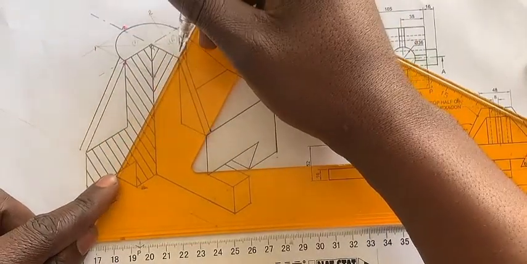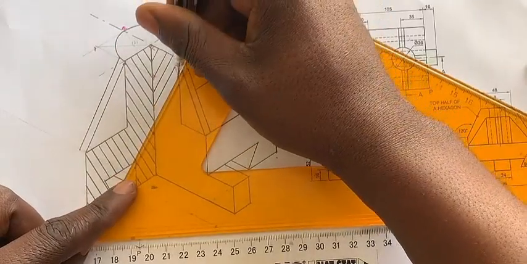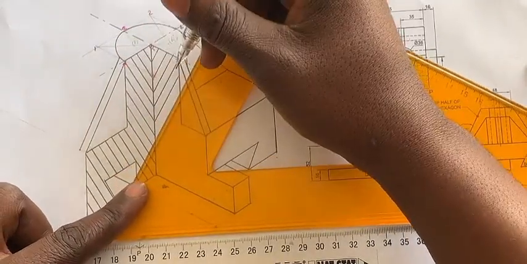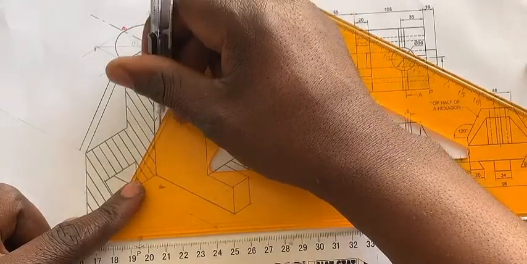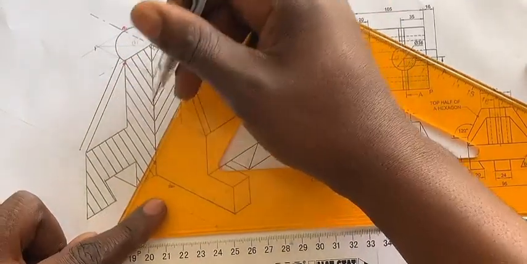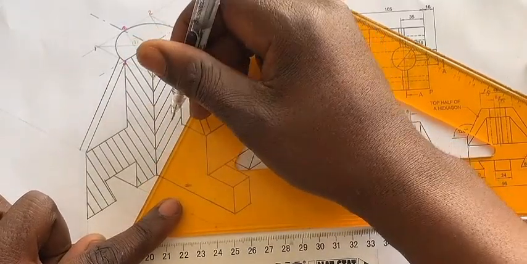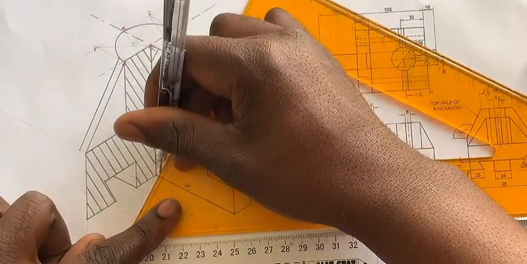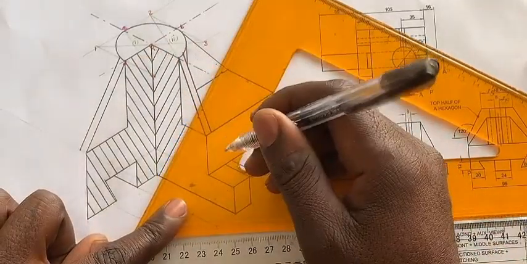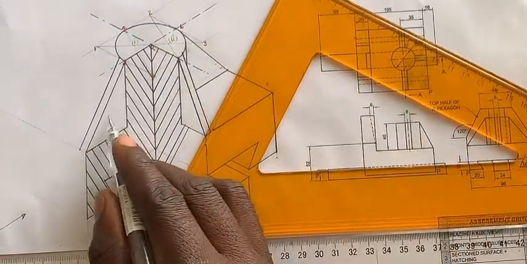There it goes. Have another one here. Another one here. Another one here. Another one there. Another one there. So we do not section the supporter.